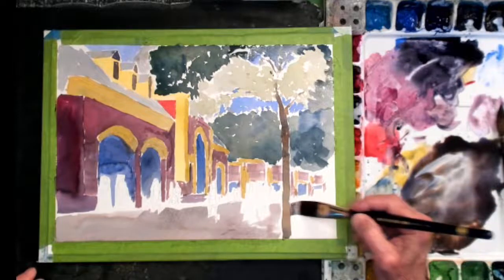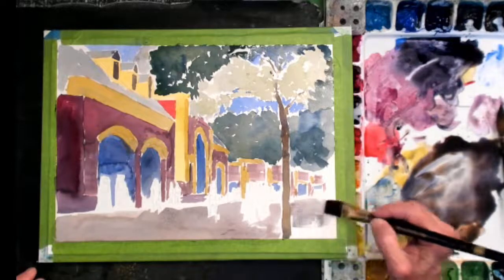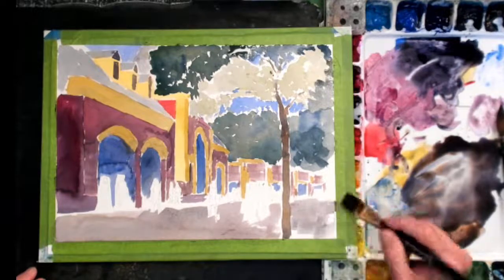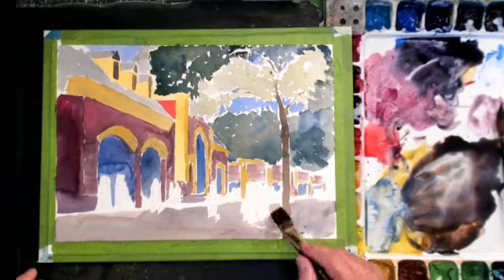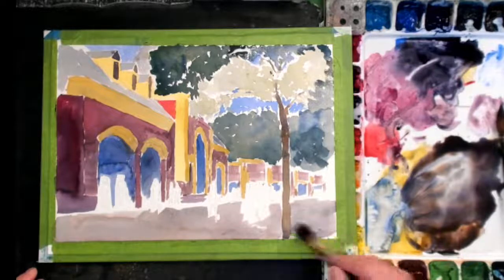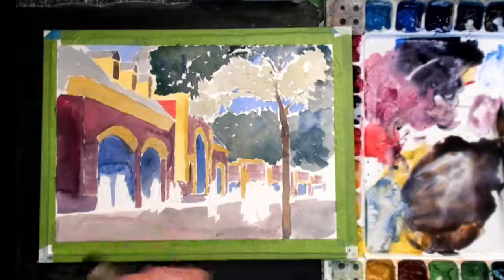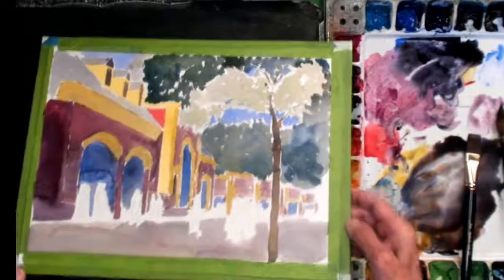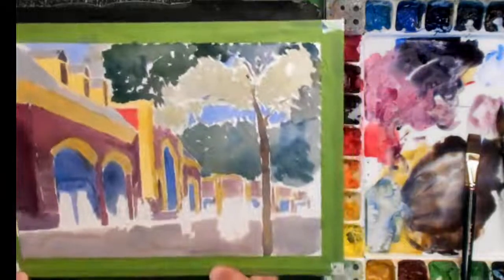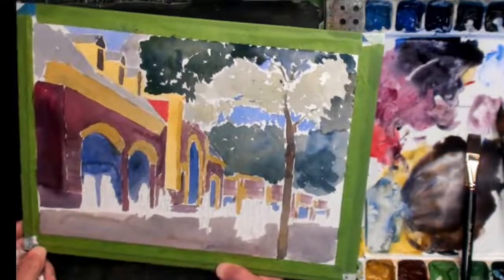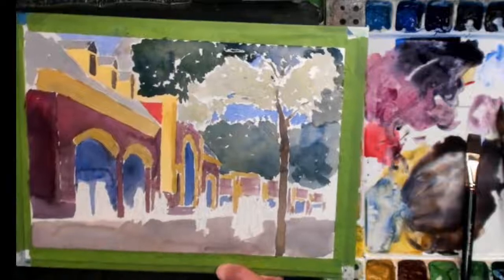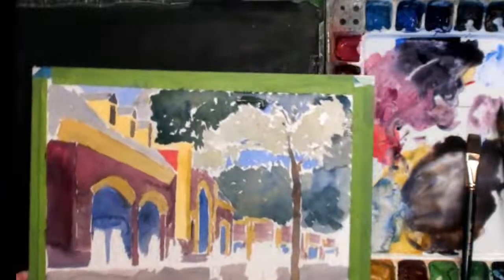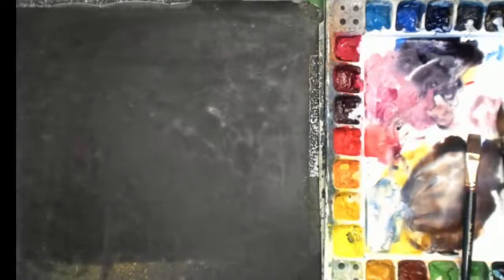And put some over here. I'll make that all gray also. Okay, I'm gonna let that dry, and then we're gonna talk about making some figures. Right now, we just got blocked in. We got the buildings and the trees and the foreground here. So we're gonna let this dry while we talk about figures.